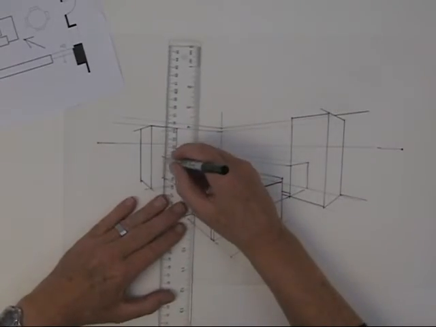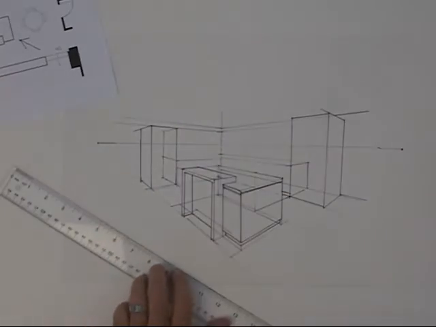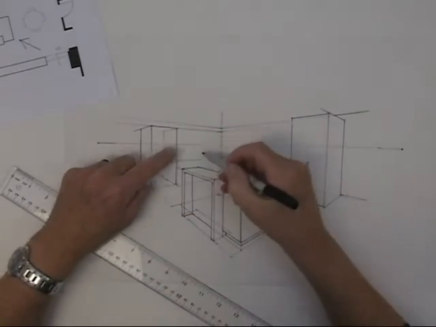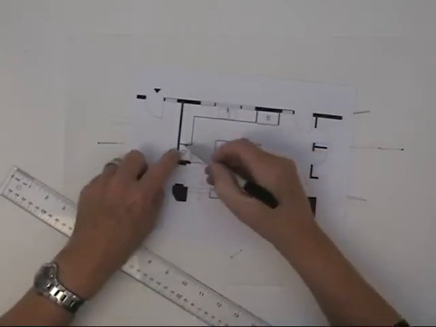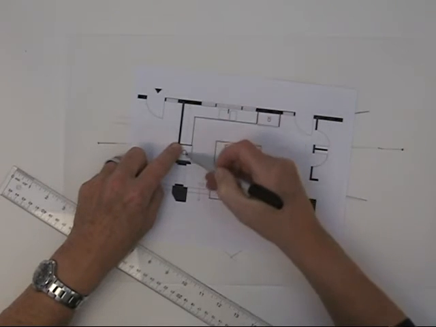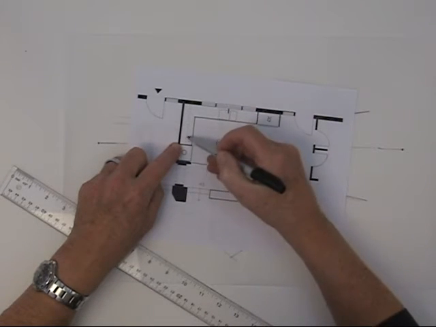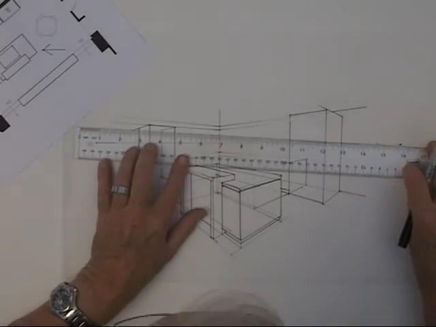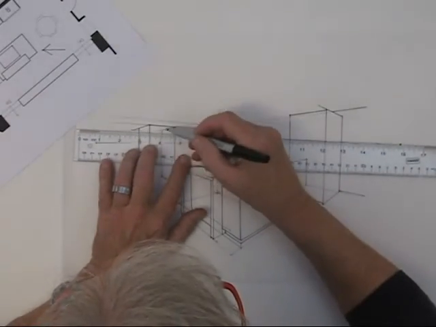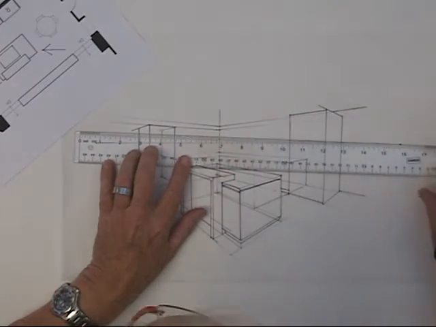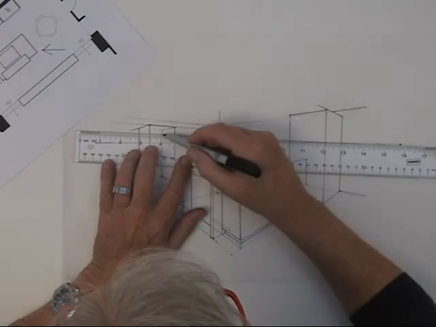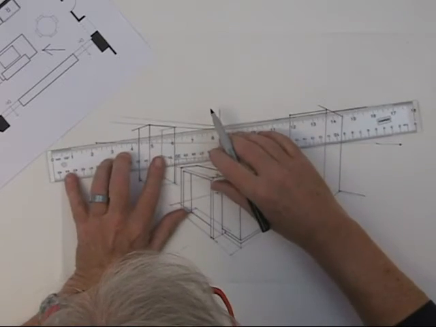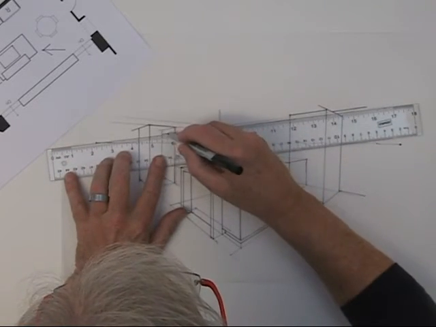Now let's figure out the overhead cabinets above this part of the kitchen, this part of the countertop. You can see the dotted line representing the overhead cabinets. And those overhead cabinets are a little bit lower than the height of the refrigerator or the oven bank.